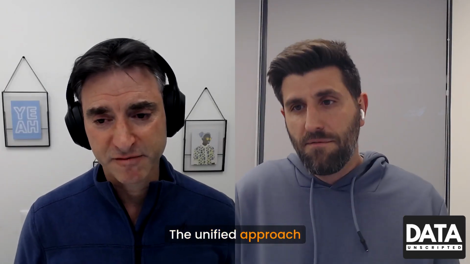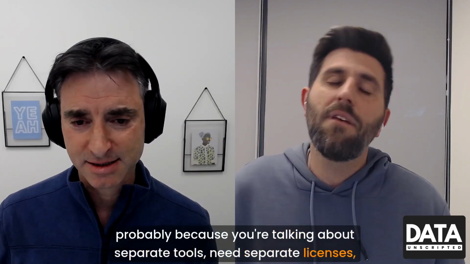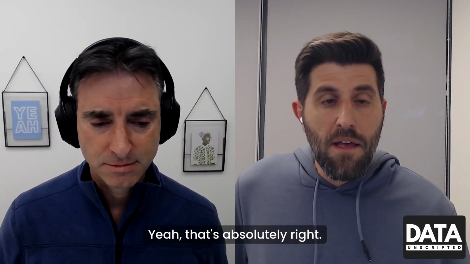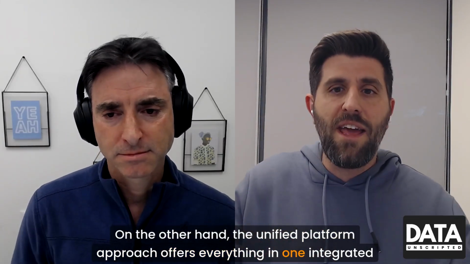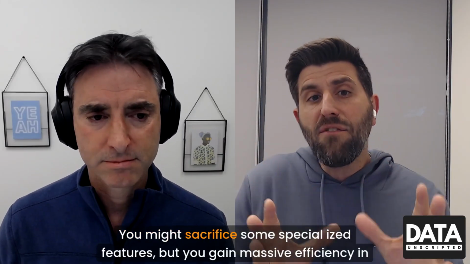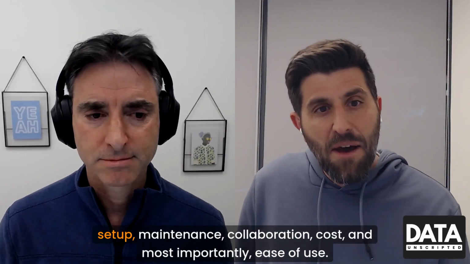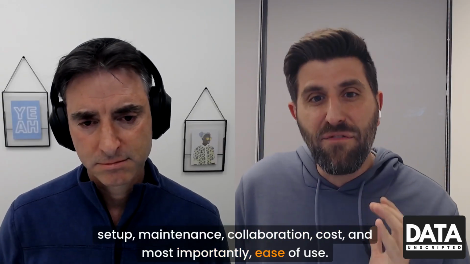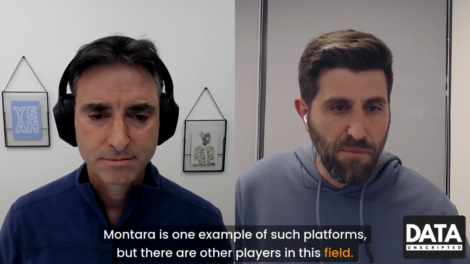It's also very expensive probably because you're talking about separate tools, you need separate licenses, separate seats, exactly. Administration of each and every one of these tools separately. Yeah, that's absolutely right. On the other hand, the unified platform approach offers everything in one integrated solution. You might sacrifice some specialized features, but you gain massive efficiency in setup, maintenance, collaboration, cost, and most importantly, ease of use. Montari is one example of such platforms, but there are other players in this field.